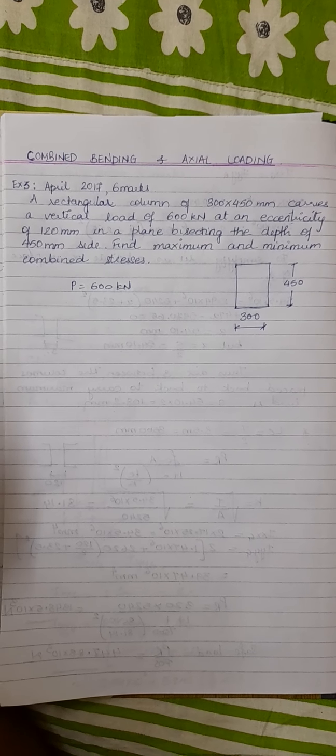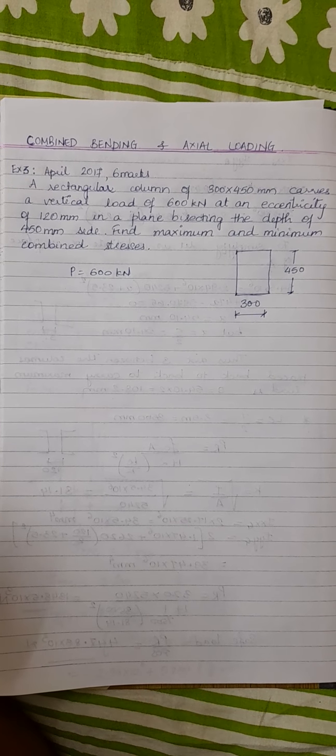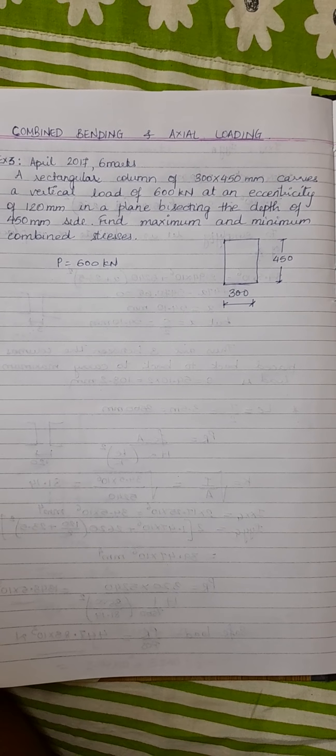Numerical 3, this had appeared in April 2017 question paper for 6 marks. Okay, let us start solving this.